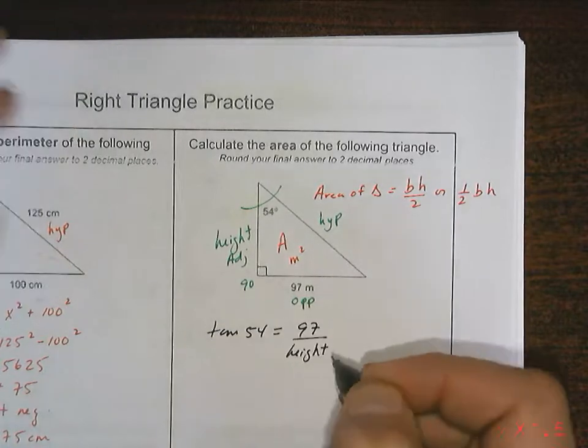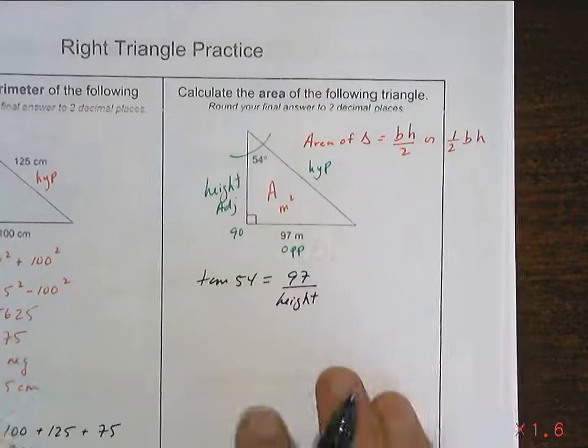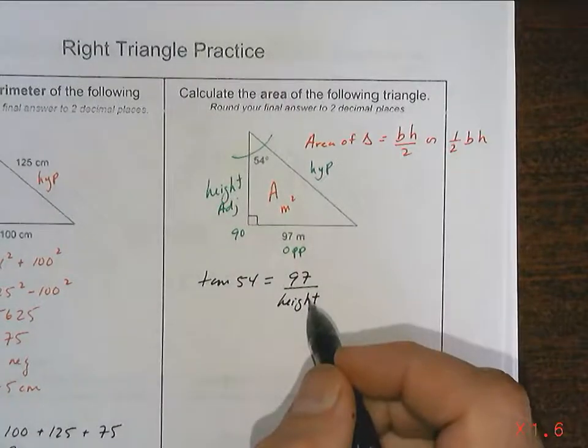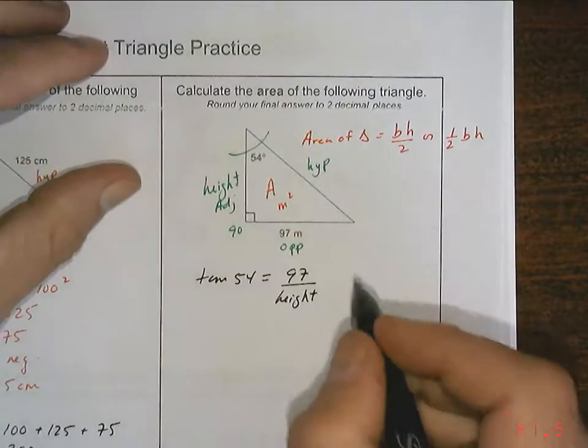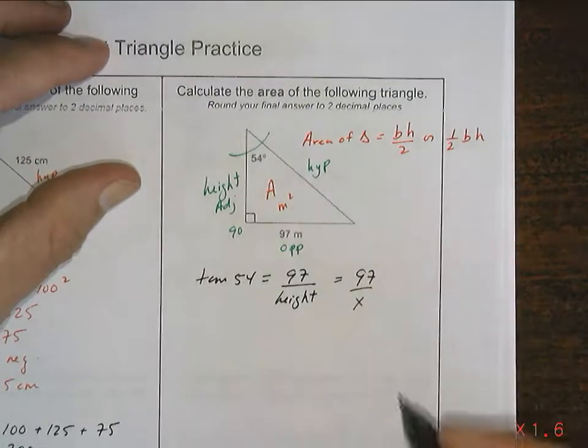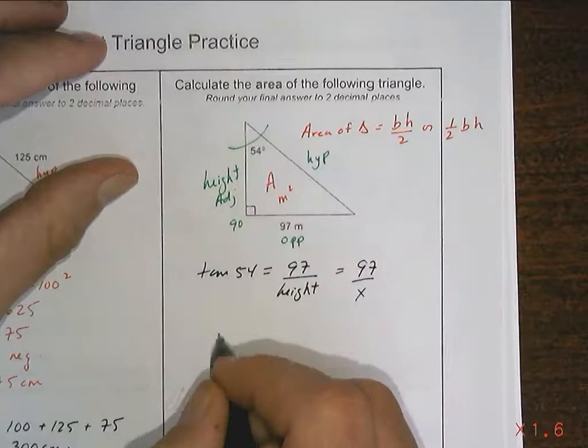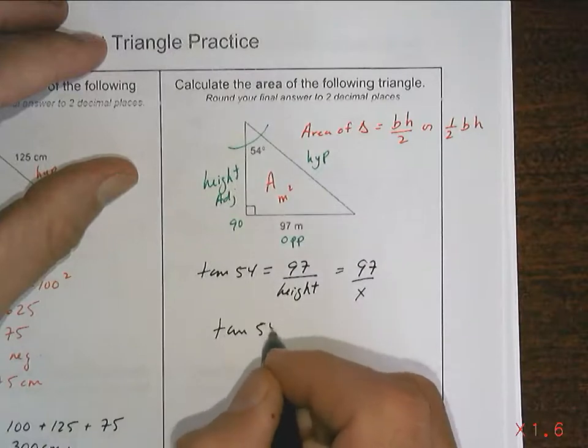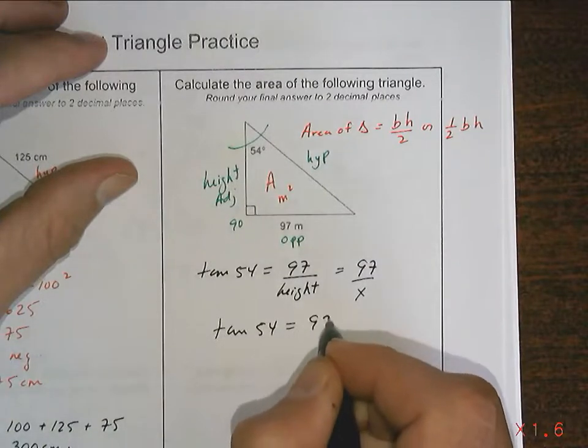Now, warning, Will Robinson. My unknown is in the bottom. Had I had height being x, it would look like this, which is no big deal. But notice that the unknown is in the bottom.